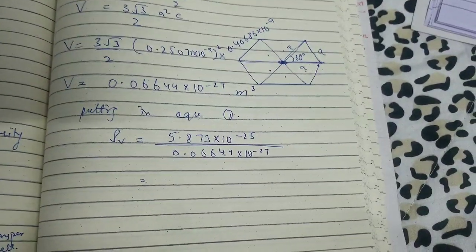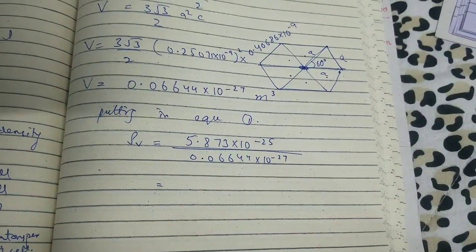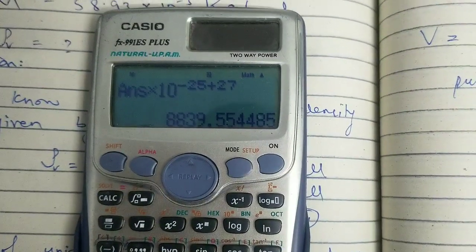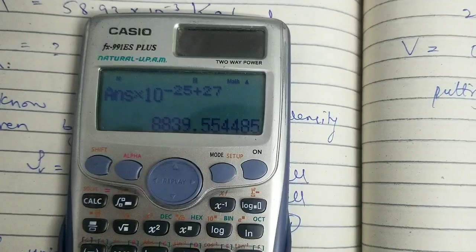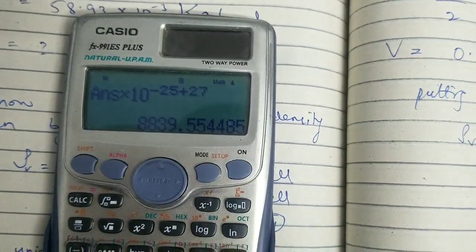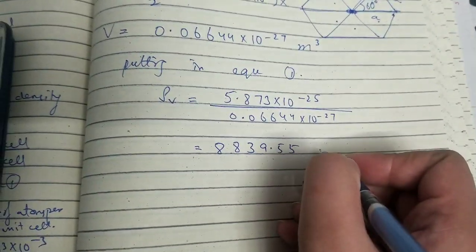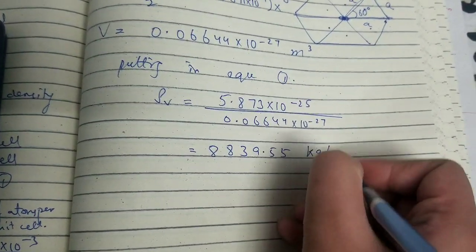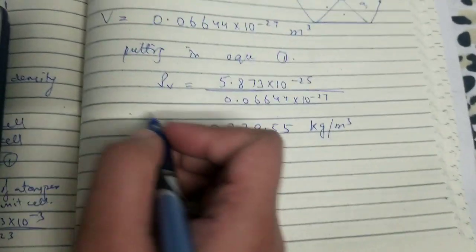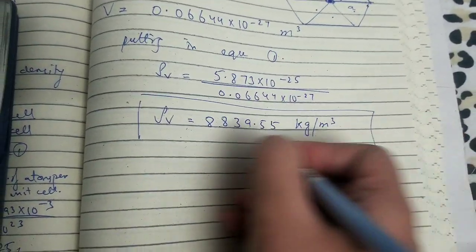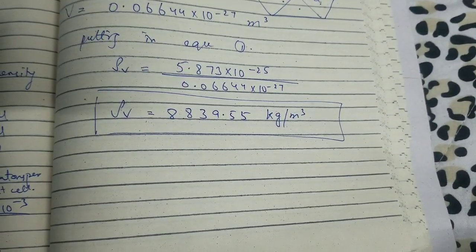Let me simplify it and I'll tell you what result I got. So this is the final result that we got: 8839.55. Since it is density in SI units, it is kg per meter cubed.